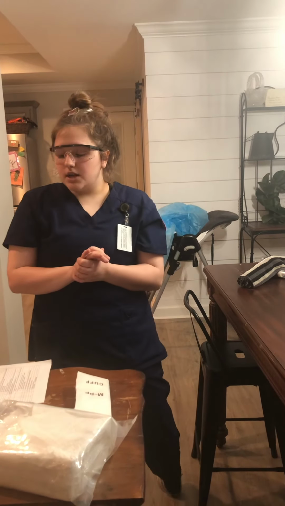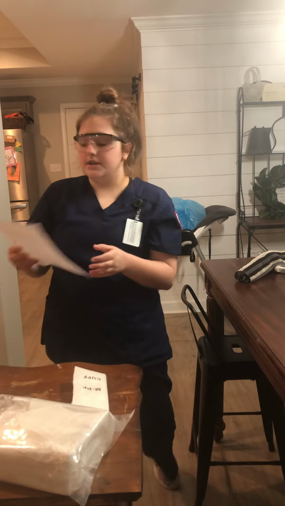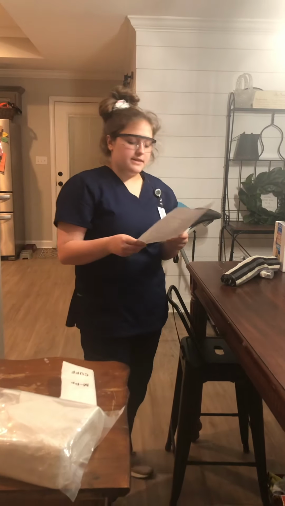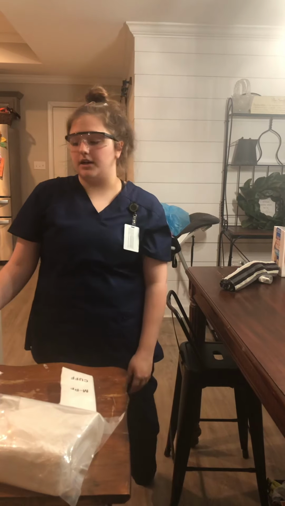So first I'm going to tell you the 3 indications of why you would need to insert a catheter. Required immobilization for surgery, trauma, or therapies; acute ventilator dependent respiratory failure; and palliative or end of life care.